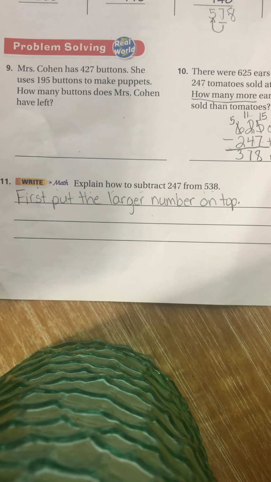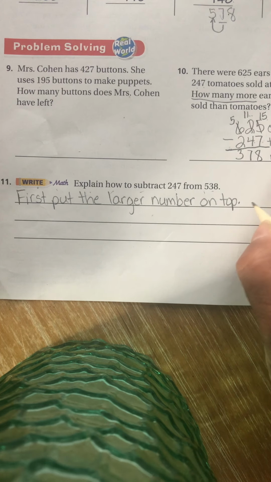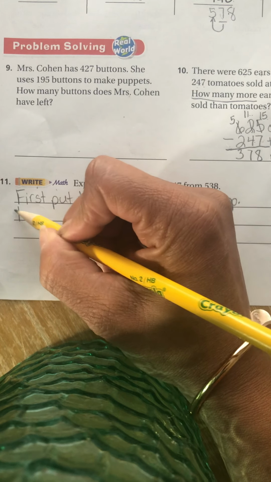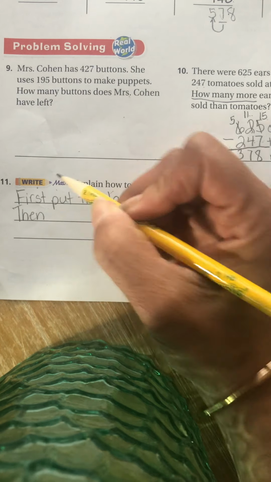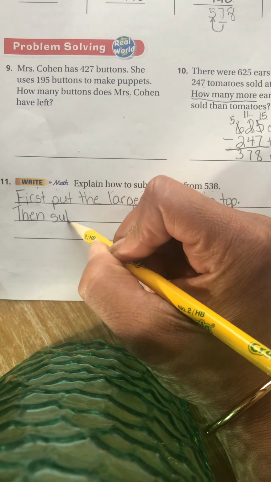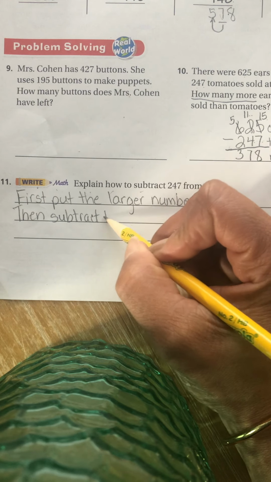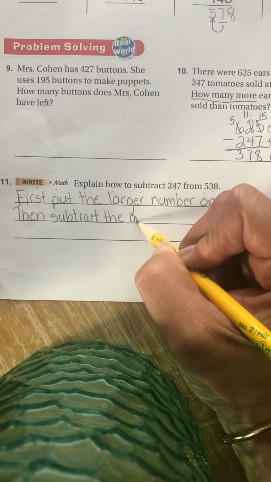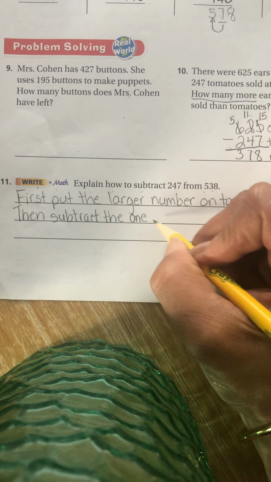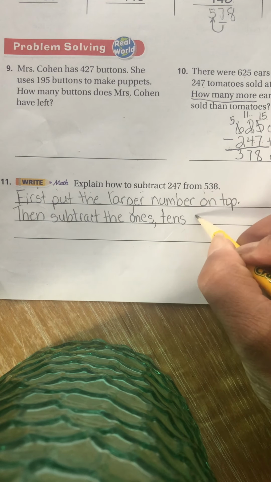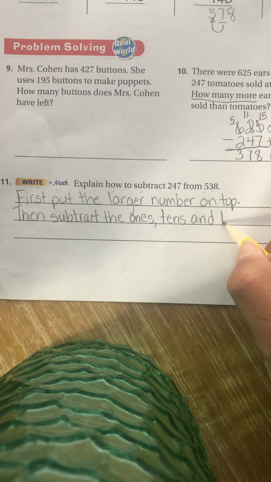All right. Now, after we do that, we subtract the ones, then the tens, and then the hundreds. So I'm just going to put that. Then subtract the ones, comma, tens, and hundreds.